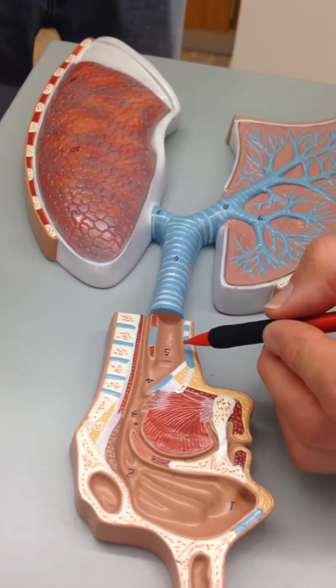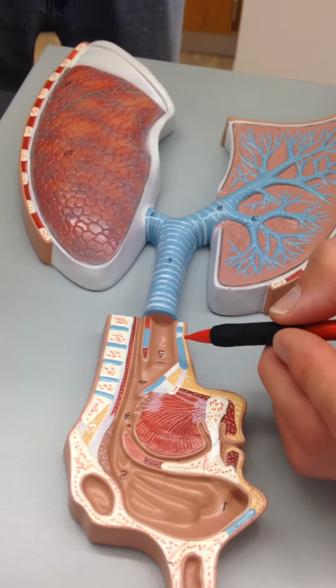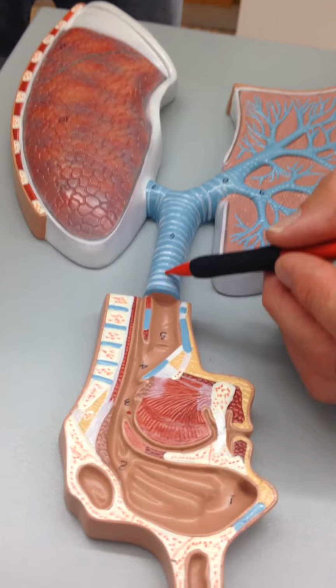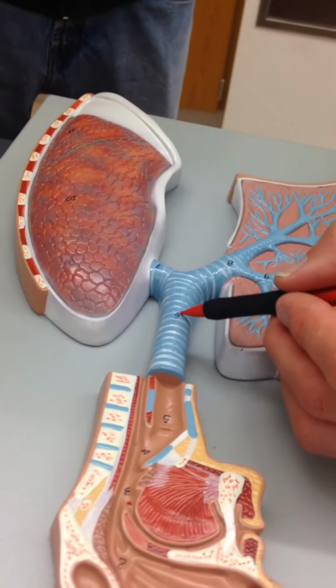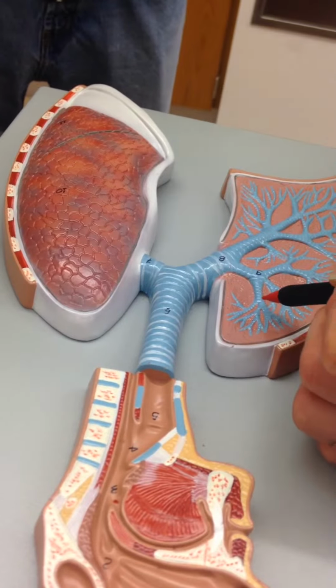Alright, so the larynx, this is not a good model to show all the cartilages, but here's your thyroid cartilage and your cricoid cartilage. Then we enter the trachea with its C-shaped rings of cartilage, the carina, primary bronchi, secondary, tertiary bronchi.